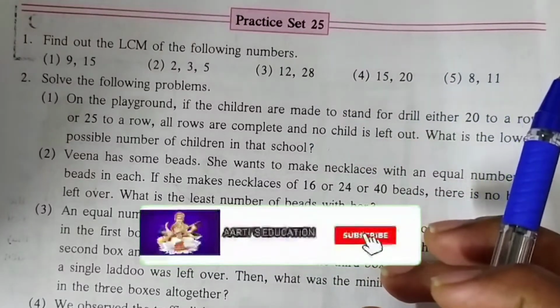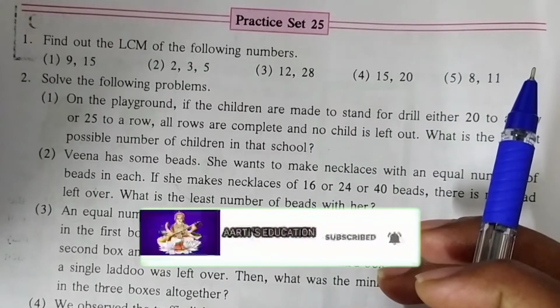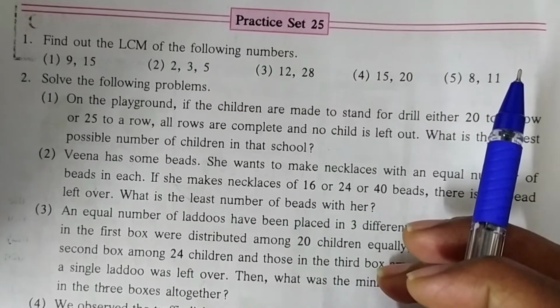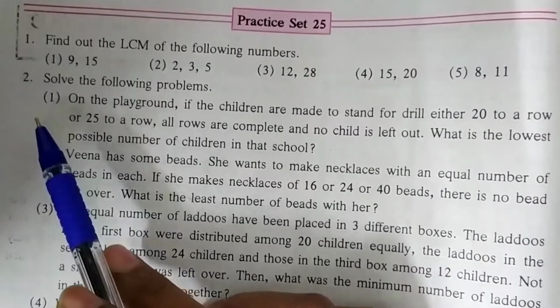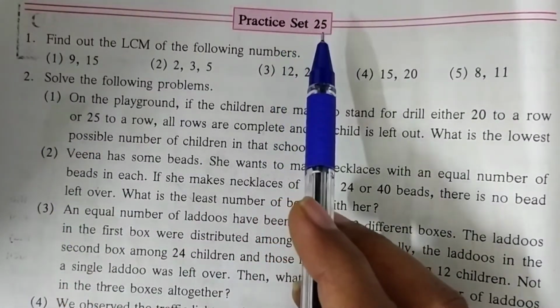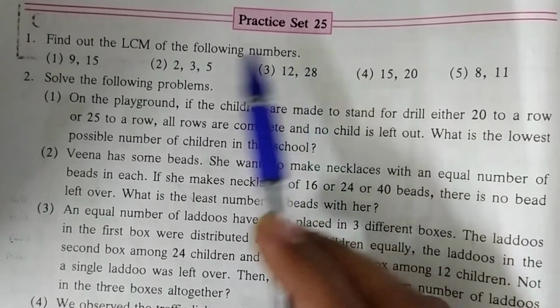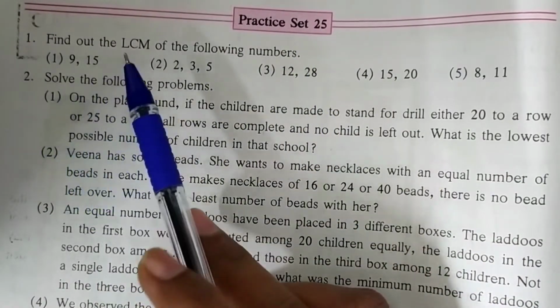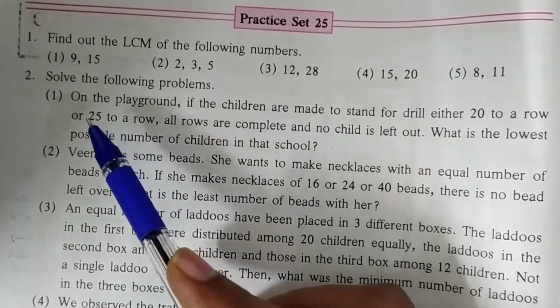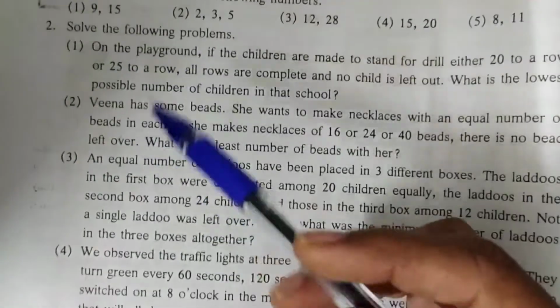Welcome to Arti's Education. Today we are going to learn how to solve question number 2 in practice set 25. In this question, we are going to solve 5 sub-questions, from 1 to 5.